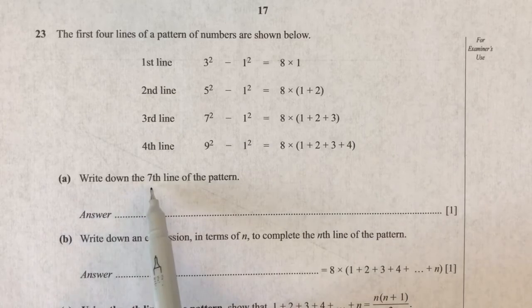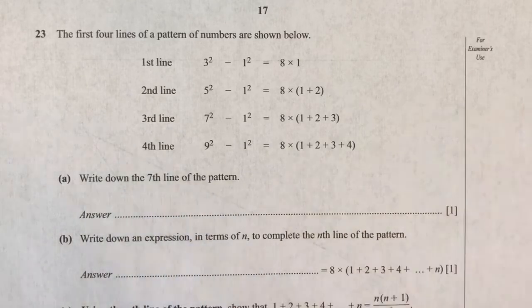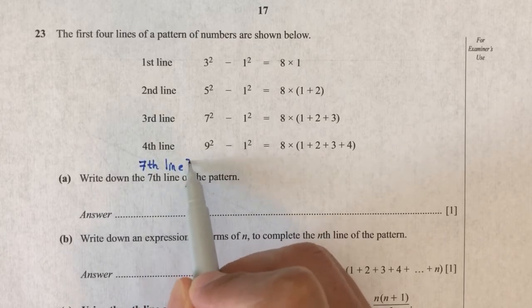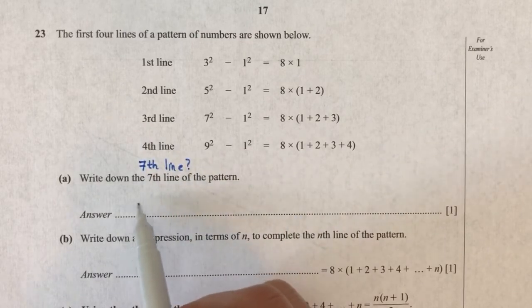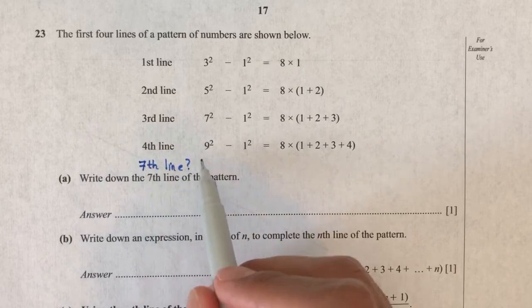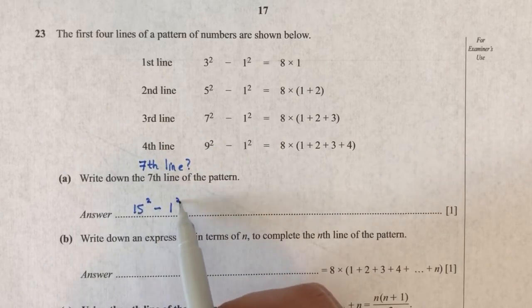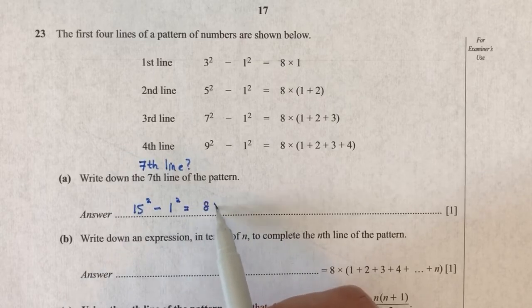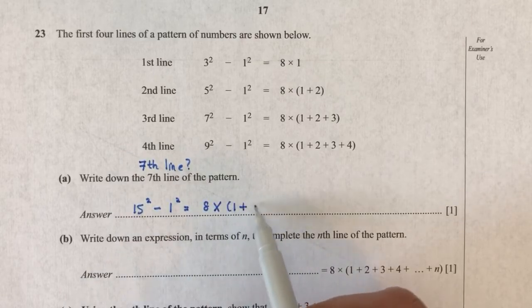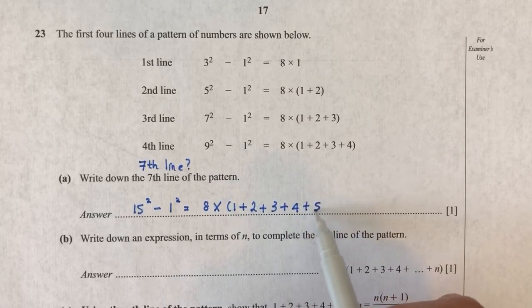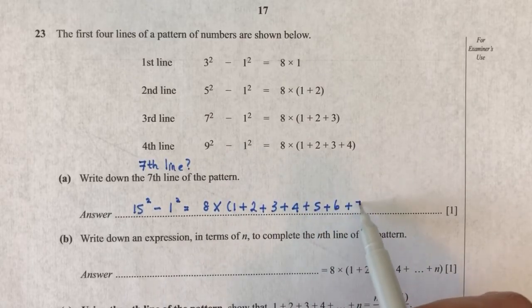So write down the 7th line of the pattern. So 7th line will be what? Let's write that down, it will be 7 plus 8 square, which is 15 square, minus 1 square equal to 8 times 1 plus 2 plus 3 plus 4 plus 5, 6 and 7.